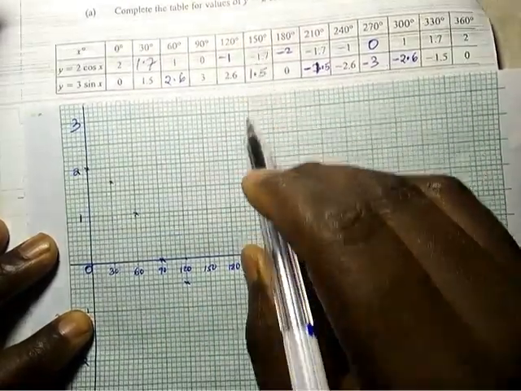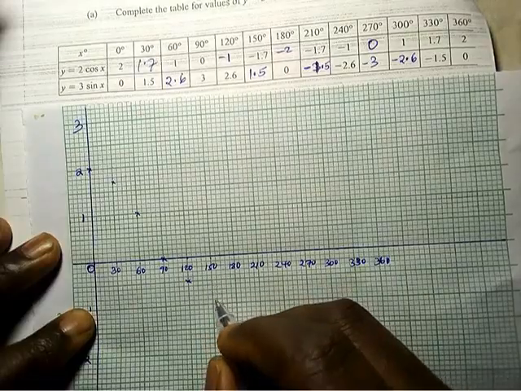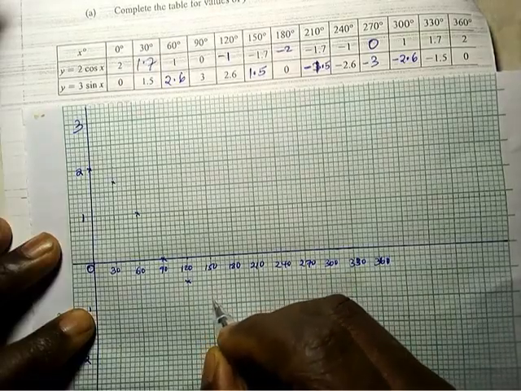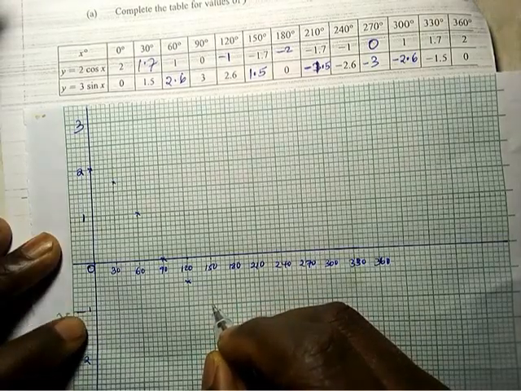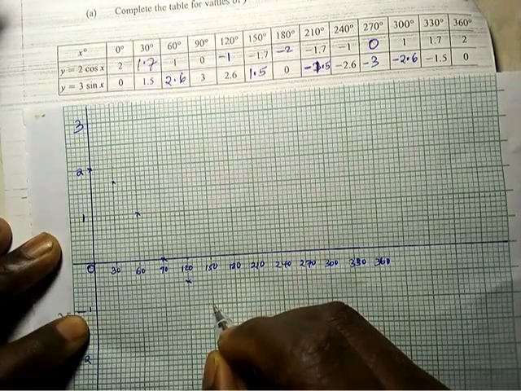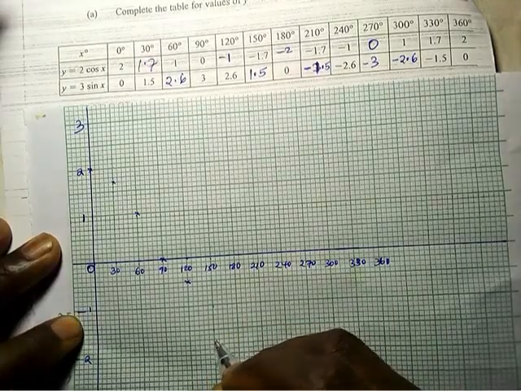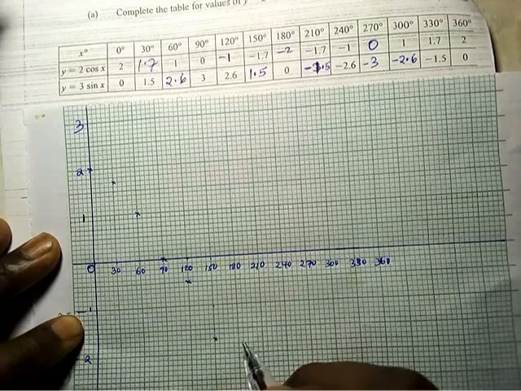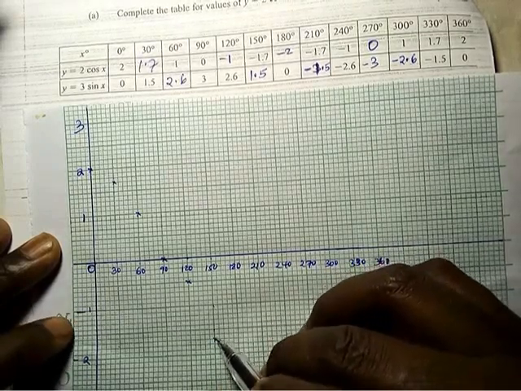When it is 150, -1.7. So this is -1.5, -1.7.